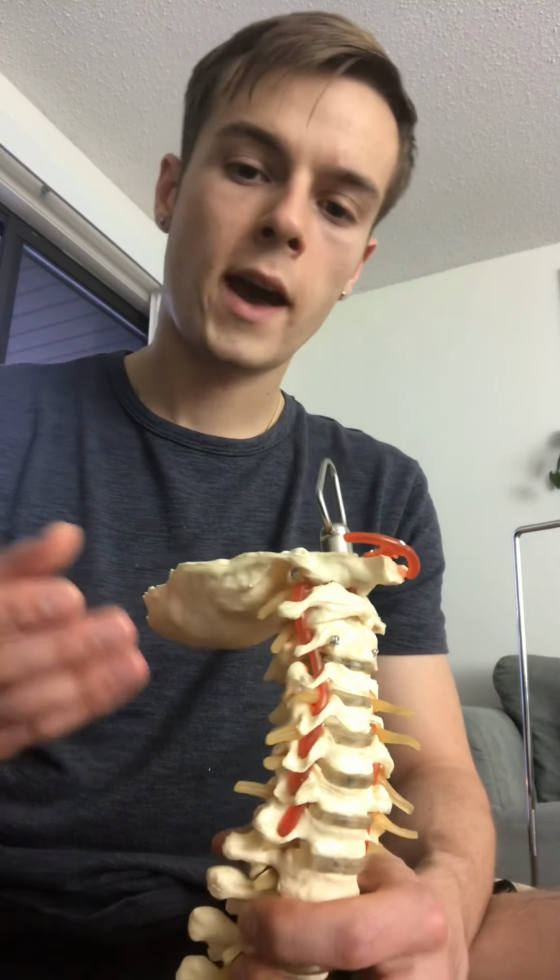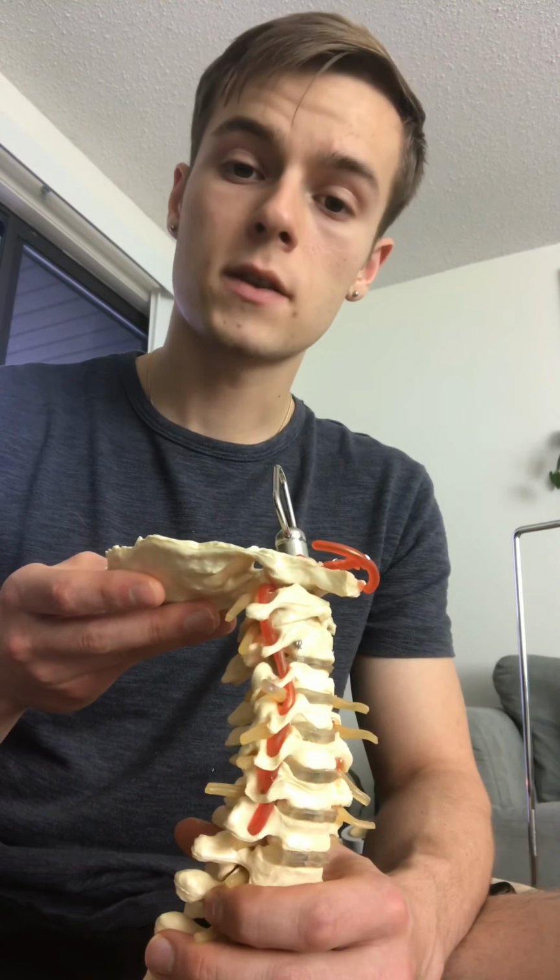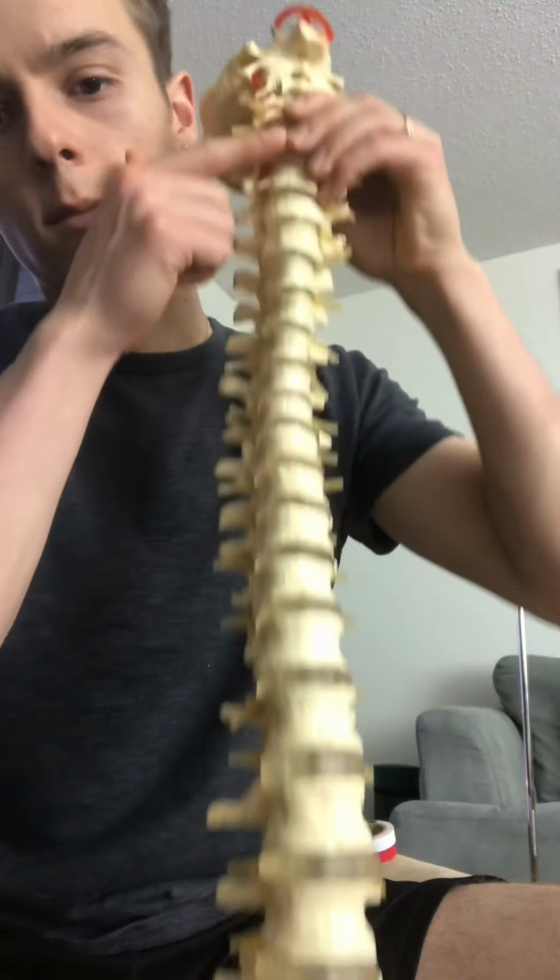For anatomy, we have the occiput, which is part of the skull, sitting atop C1, also known as the atlas, sitting atop C2, also known as the axis. There are some unique features to the joints between these, namely that there are no intervertebral discs, as there are with the other parts of the cervical, lumbar, and thoracic spine, and there are no intervertebral foramen.